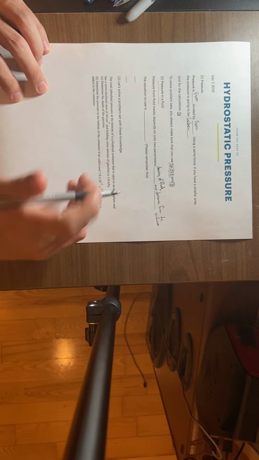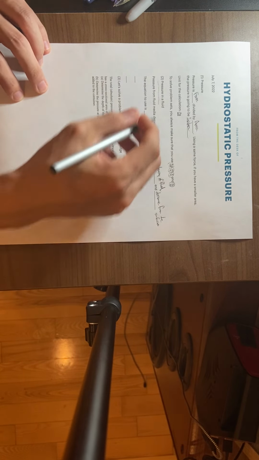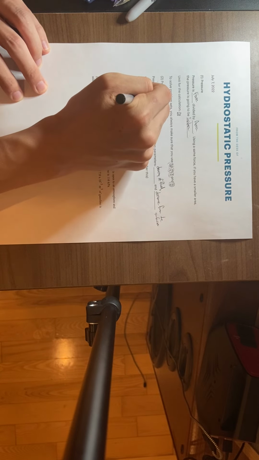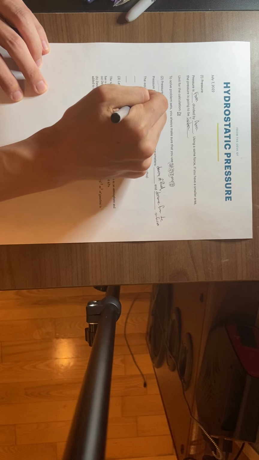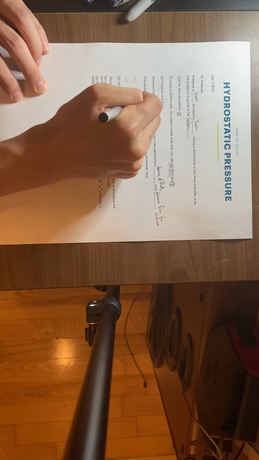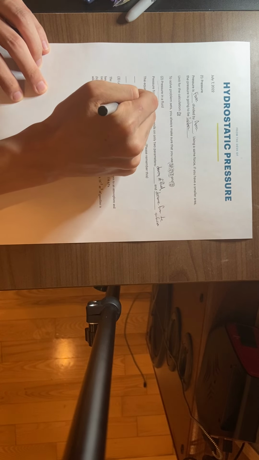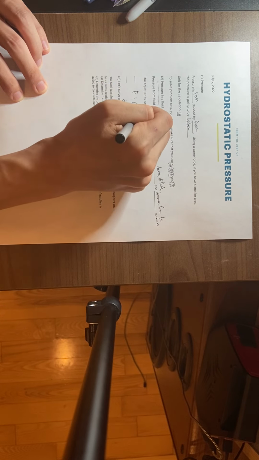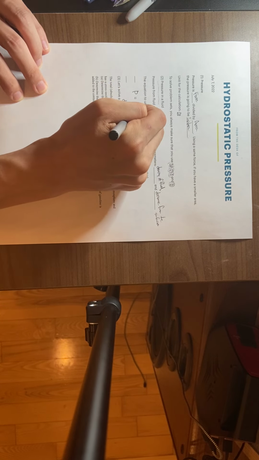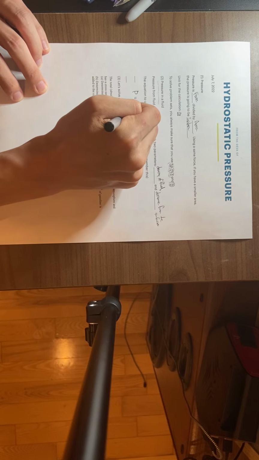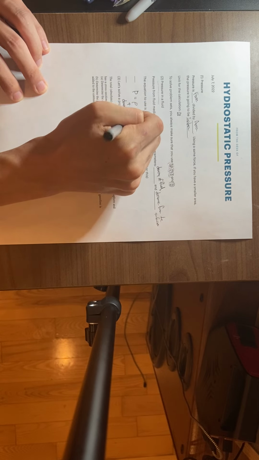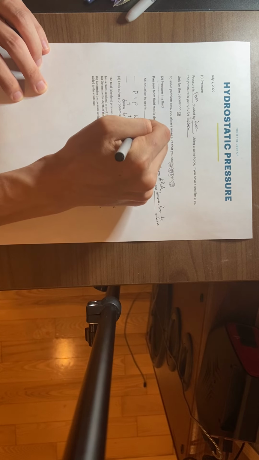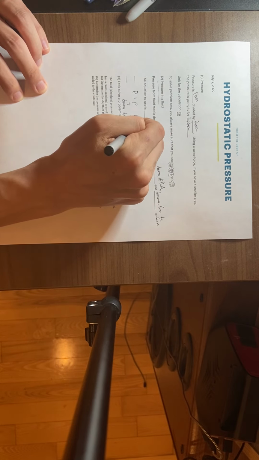There's only one equation to remember, which is: hydrostatic pressure always equals rho, which is density, times h, which is distance, times g, which is the gravity value.